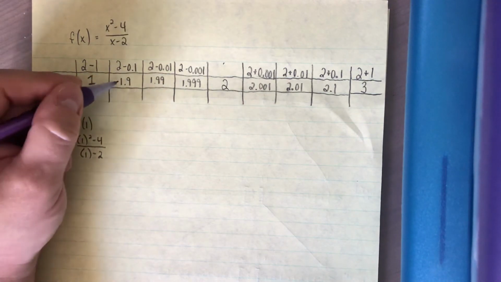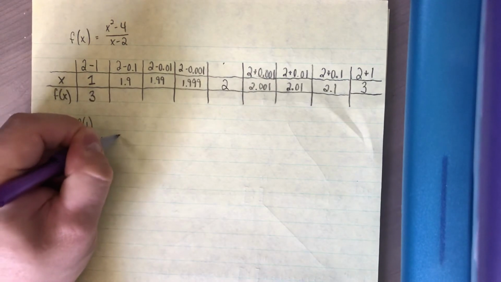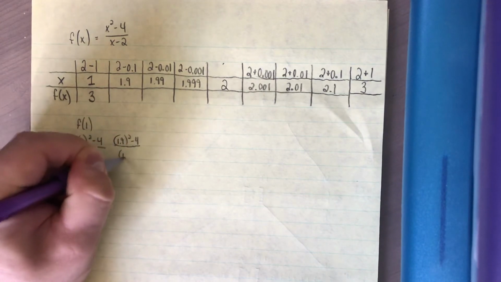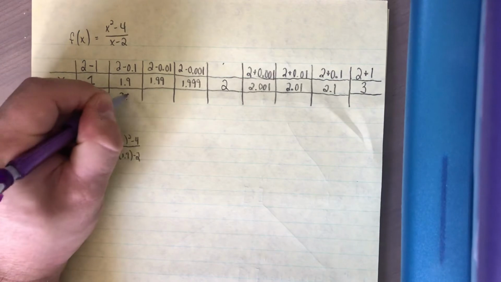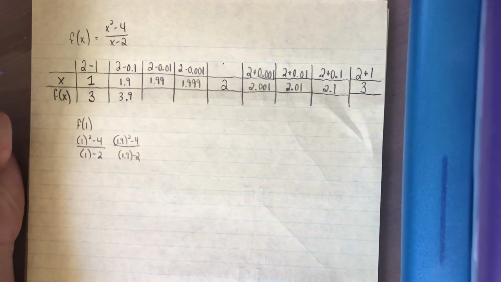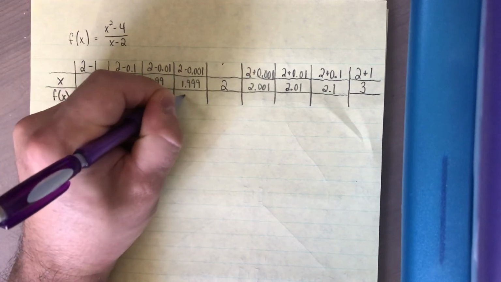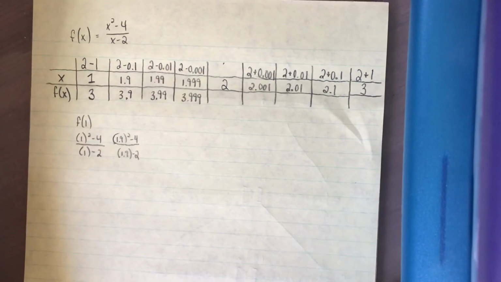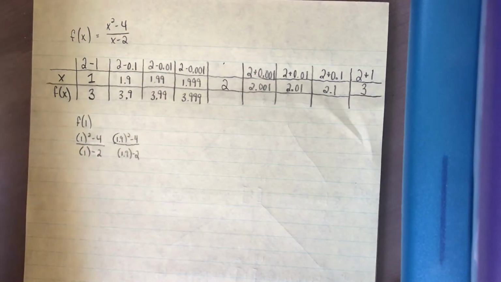This is where the calculator is going to start to come in handy. Evaluating 1.9 in this function will get a little hairy to do by hand. So again, we will be using the calculator to get most of these values. For now, I'm going to give it to you. The output value here will be 3.9. All of these output values are obtained by simply taking the x value and inputting it to the function and evaluating.